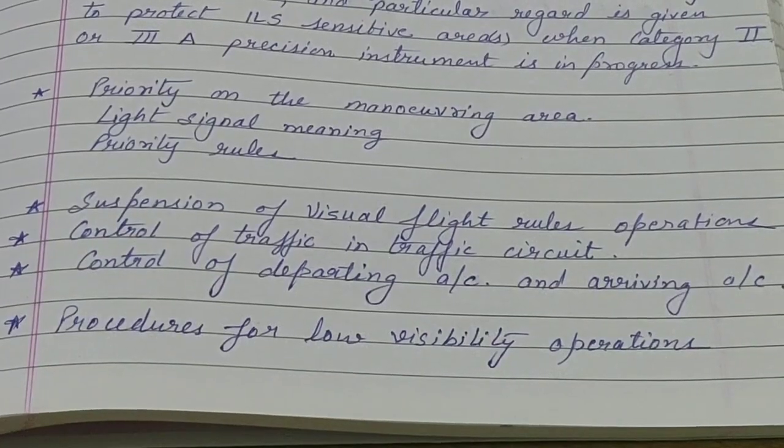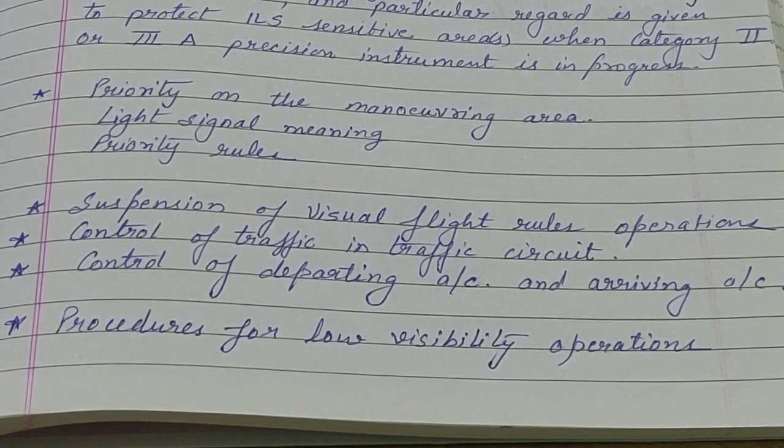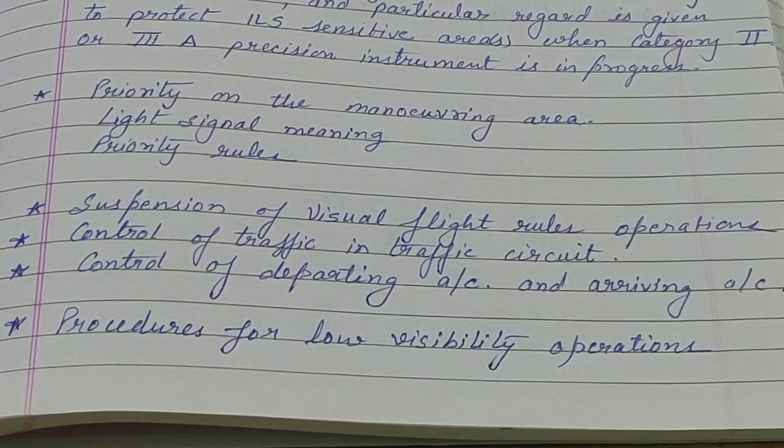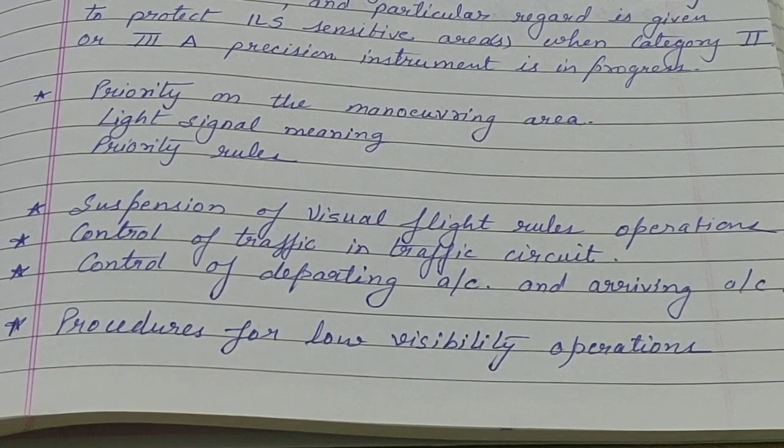So the VFR flight operations can be suspended if there is a question mark on the safety of the aircraft. They can be suspended either by the appropriate approach control unit, the aerodrome control unit or any appropriate ATS authority.